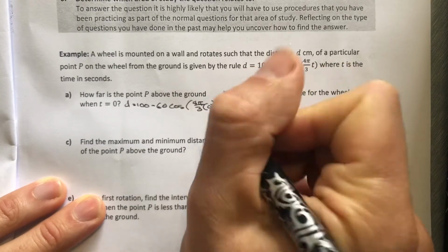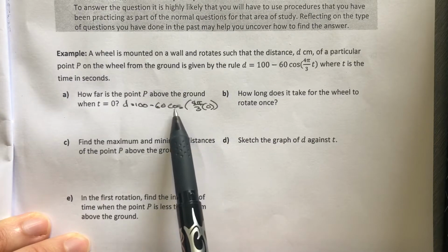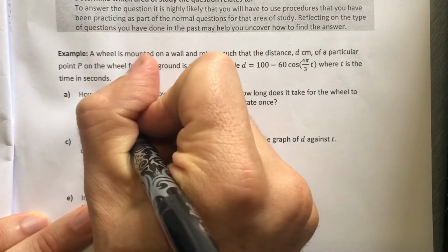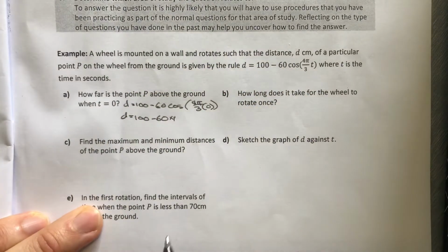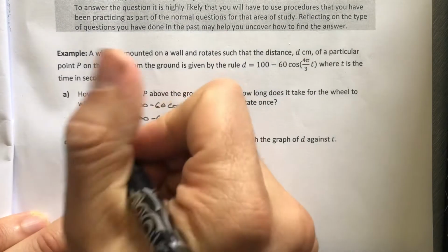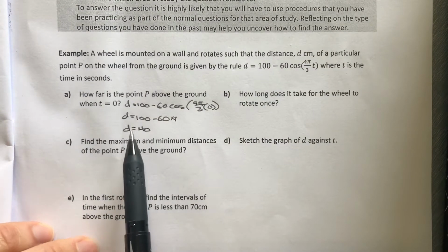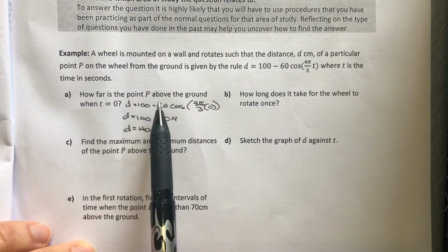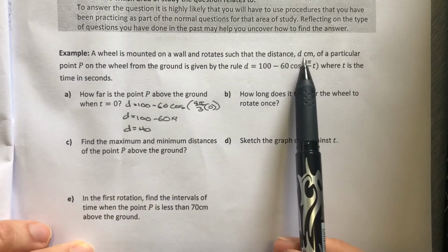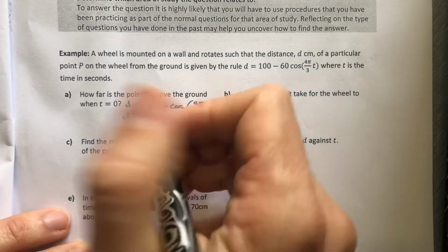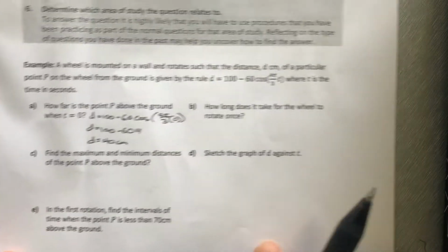So I'll make t equals 0. If I make t equals 0, this times 0 is 0. So that gives us cos 0. Cos 0 is, hopefully you can remember from your exact values table, 1. So our answer is going to be 100 minus 60, which is 40. Now, I'm not just going to leave my answer as 40, because it says how far is the point P above the ground. We need to give the units of measurement. So if you look up here at the question, d is measured in centimeters. So at the start, that certain point is 40 centimeters above the ground. All right, let's move on.